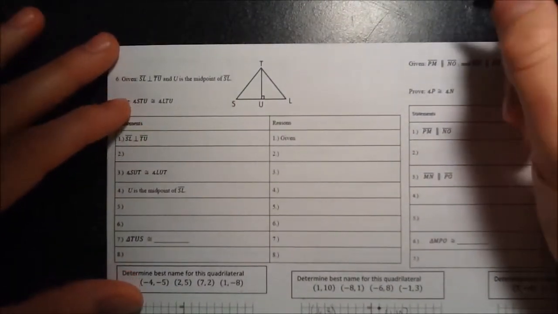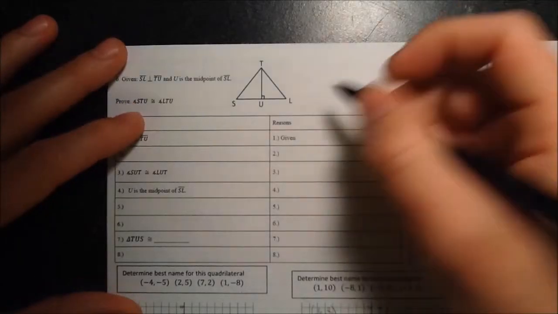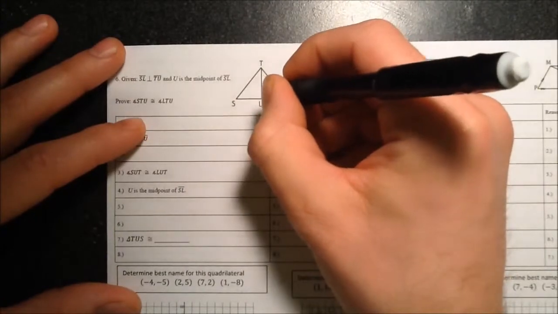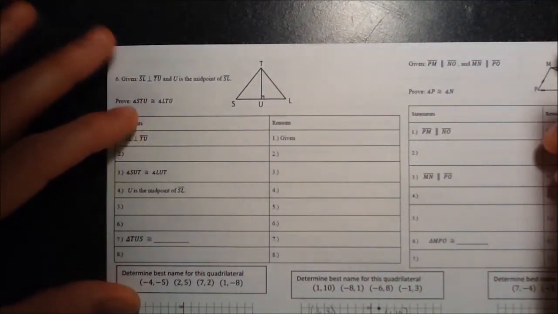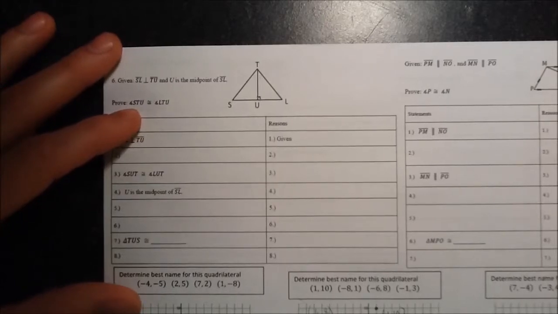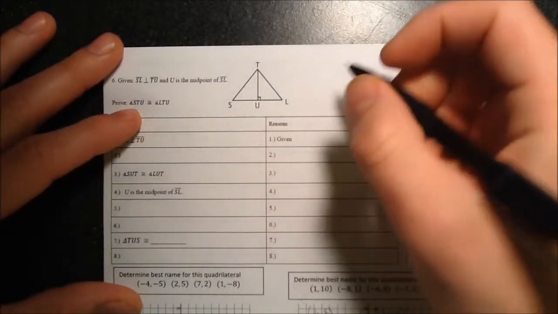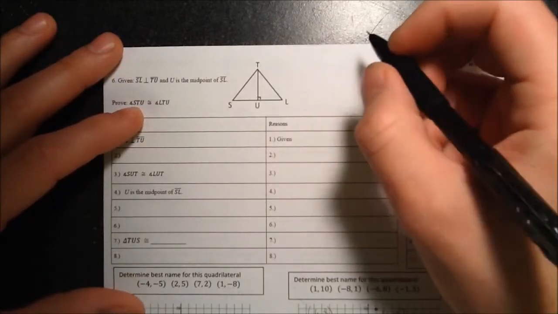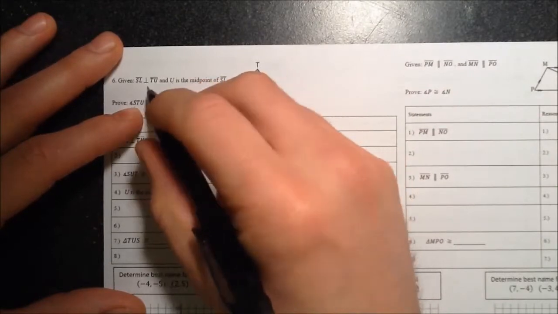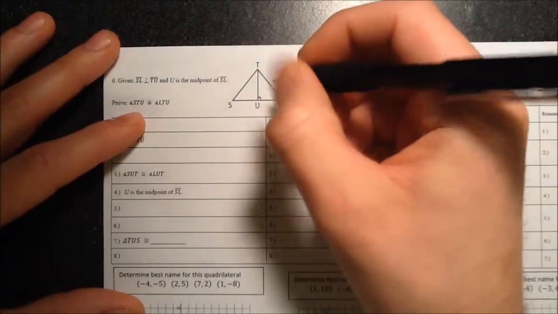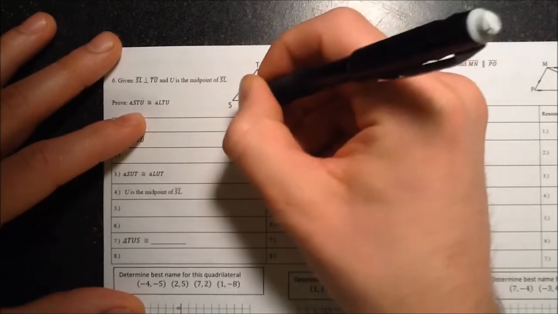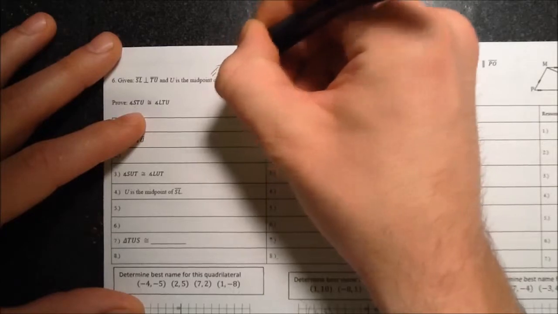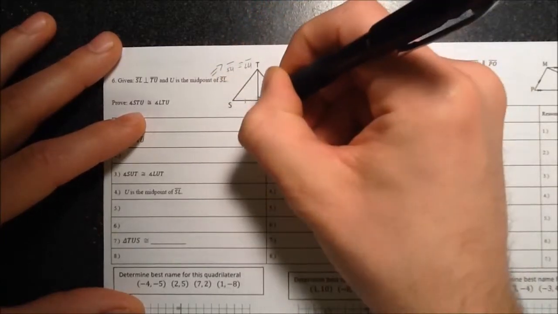Let's see if I can actually make it work. So I've got that these two segments are perpendicular. That's already marked in my diagram. So that can lead us to a couple of places. We can say, well, these two triangles are right triangles, and then maybe I can use HL to prove these triangles are congruent. But then I look and I say, well, this second given says that point U is the midpoint of SL, so that implies that segment SU is congruent to segment LU.